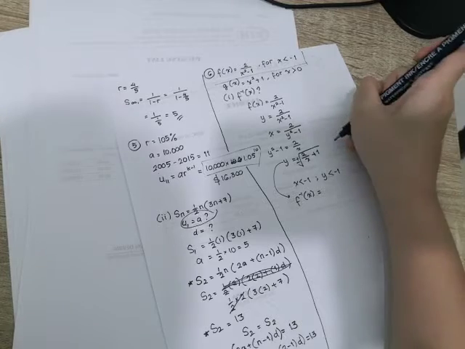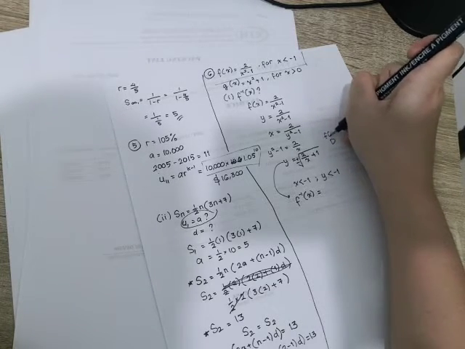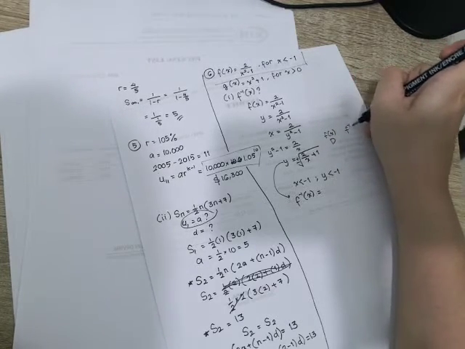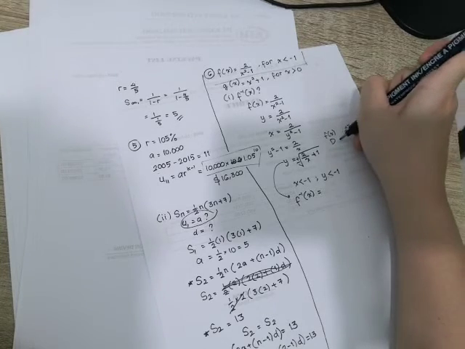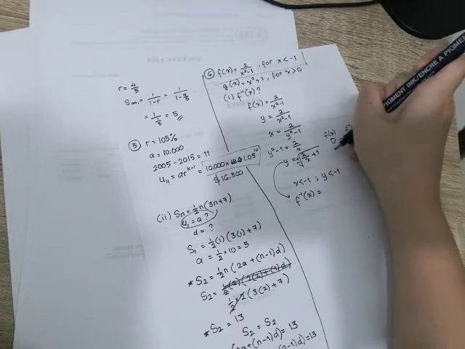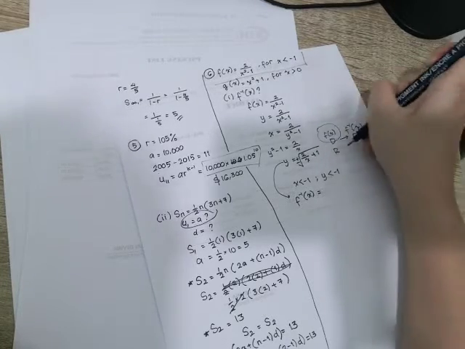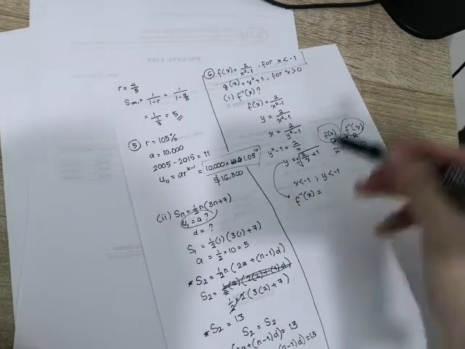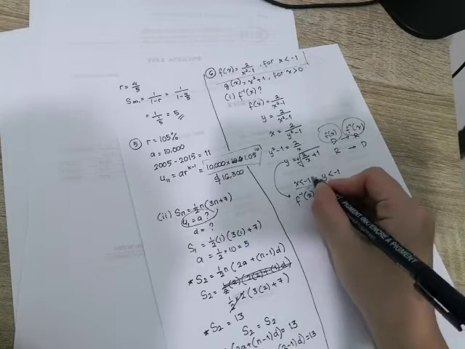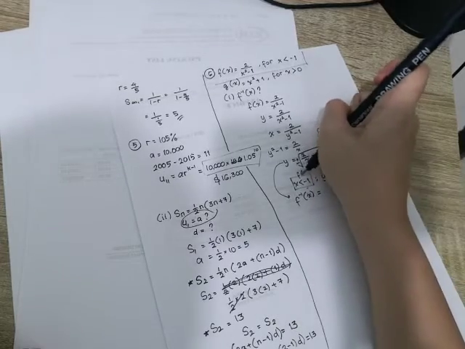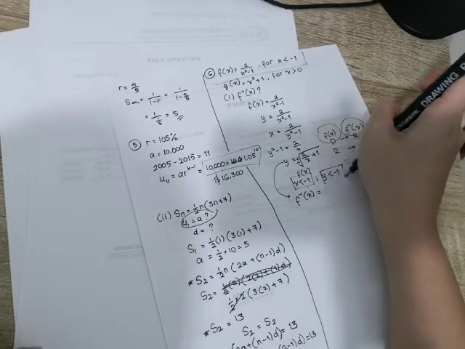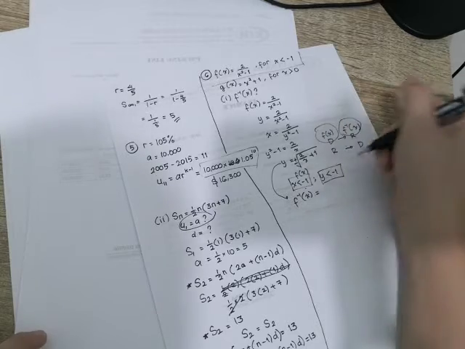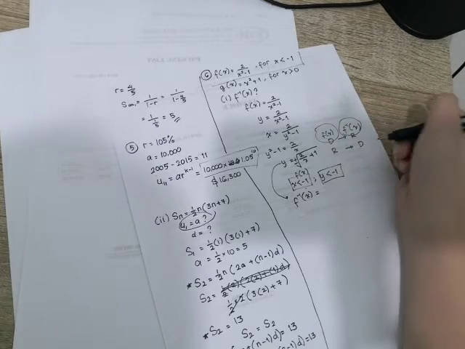Remember, from f(x) to the inverse of x, the domain will become the range. The range of f(x) will become the domain of f inverse. So here, the domain of the first f(x) is less than minus 1, and y is less than minus 1 as well.